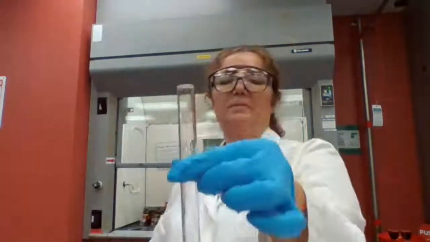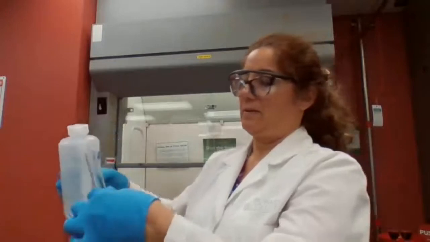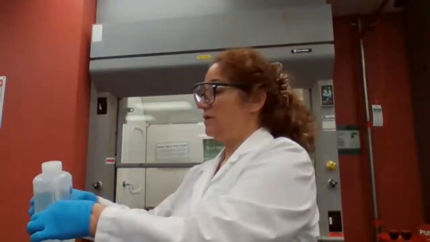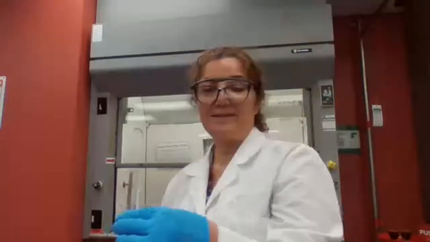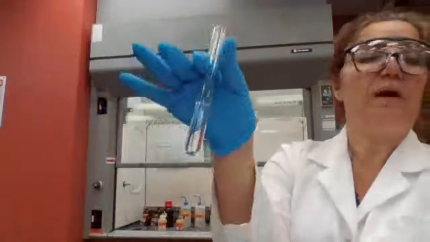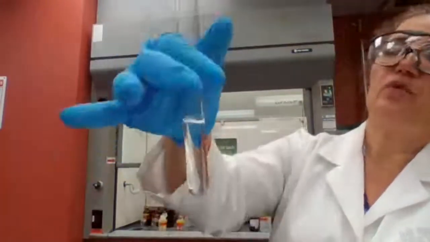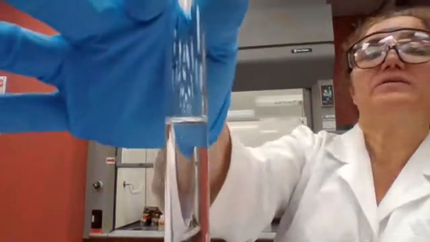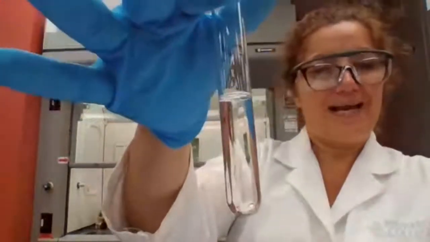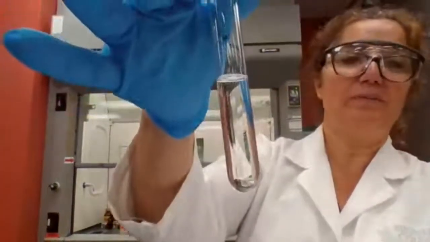5 drops of the amine, and I added water. The amine that I'm using is sec-butylamine, an amine with 4 carbons, completely dissolved in water. This is a good example for amines that have less than 5 carbons, they dissolve in water.